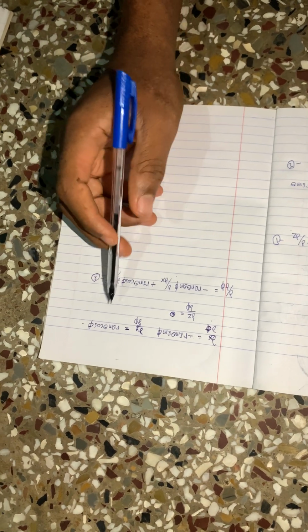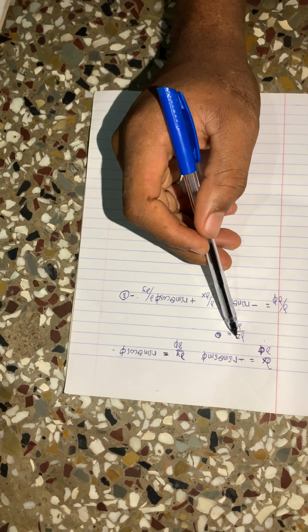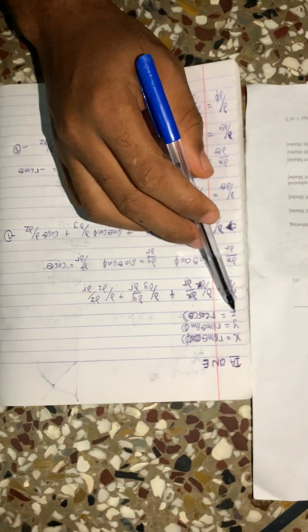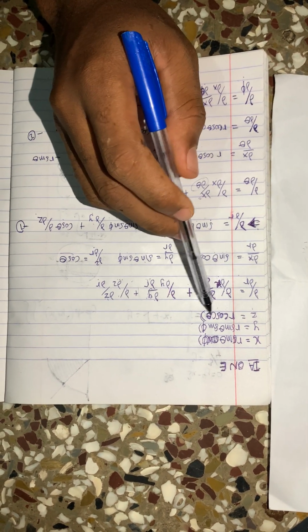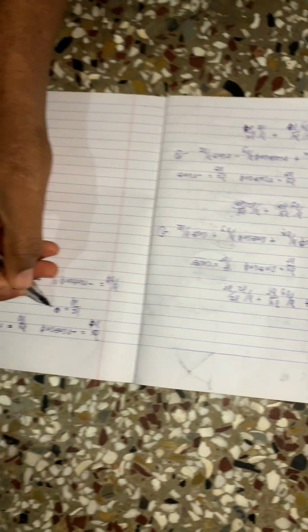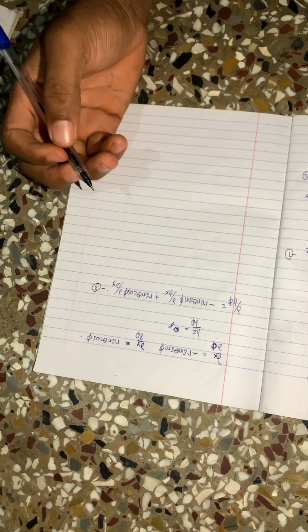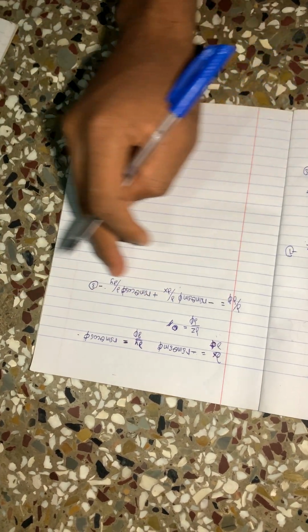And also the reason why this part doesn't have 3 terms is that for partial z, partial phi, there is no phi inside z. So when you differentiate with respect to phi, you should get 0. That's why this one is 0, and then we have 2 terms over here.